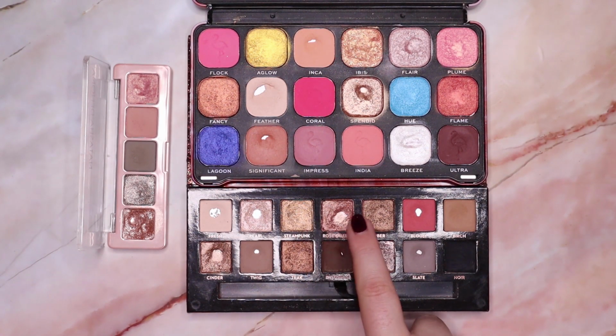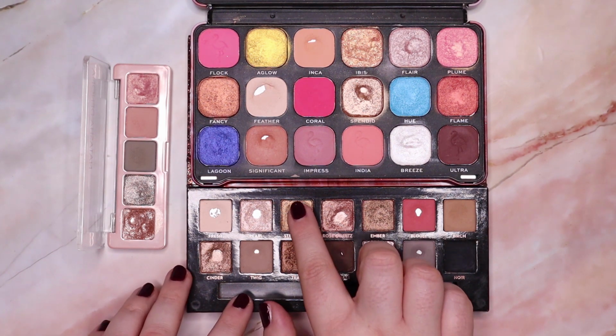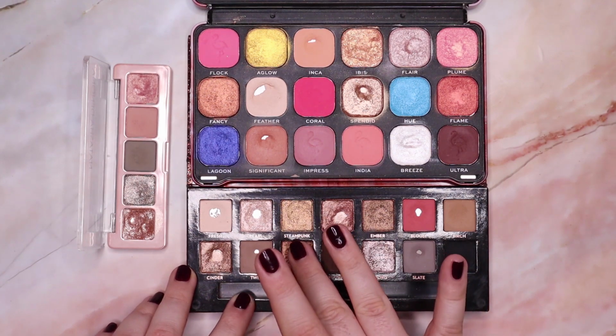So this is 1, 2, 3, and 4. So these 2, I'm going to work on these 2 shades here. It's Steampunk and Teak.